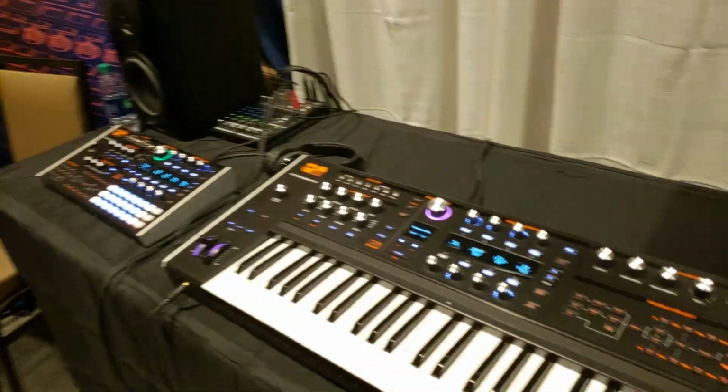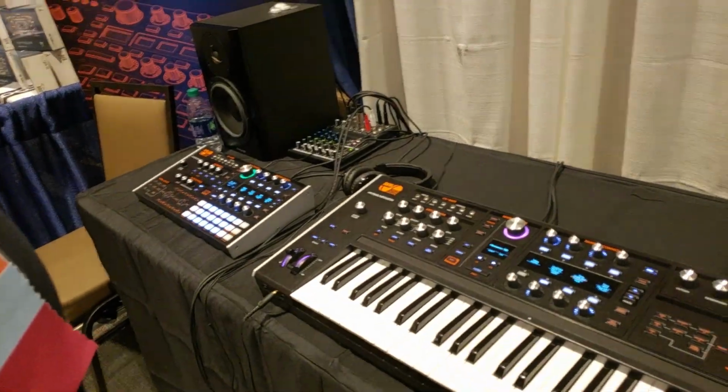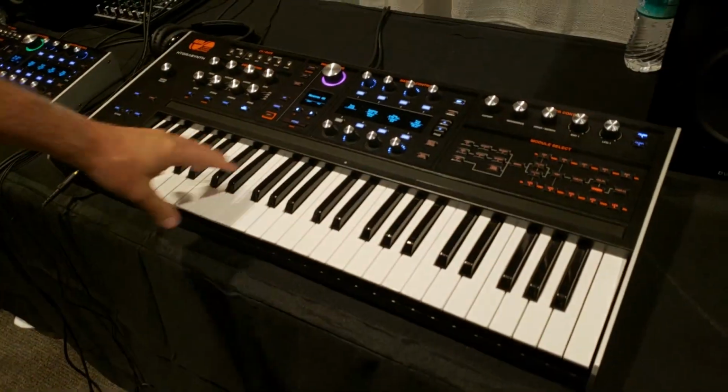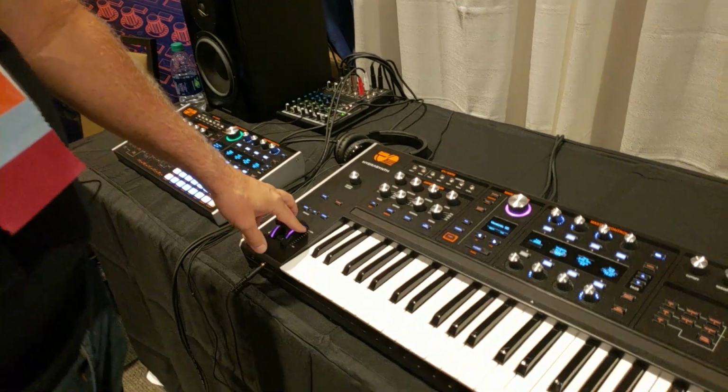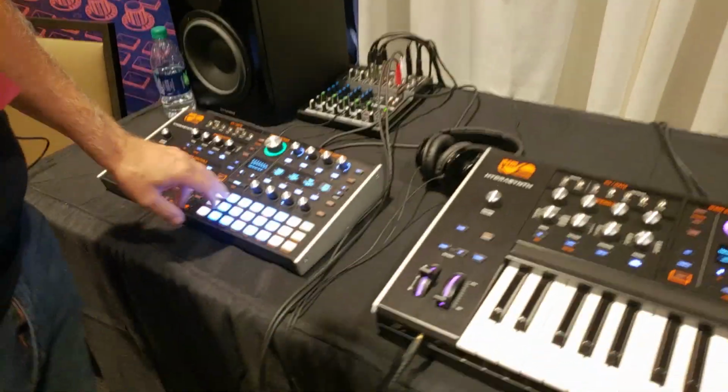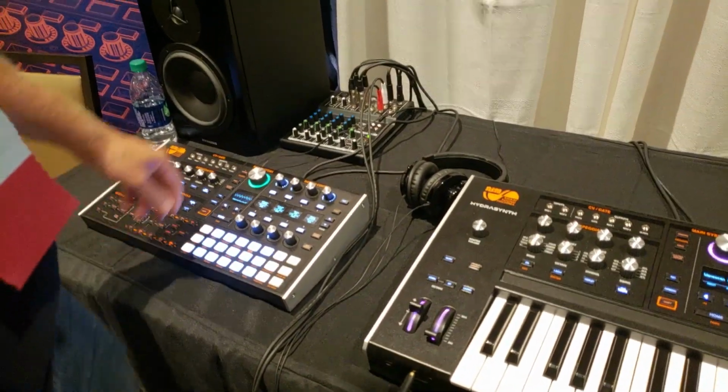What are the differences between the form factors there? So of course you don't get a keyboard, you don't get the ribbon controller. Okay. You don't get a pitch and mod wheel, but you get poly aftertouch pads. Okay. So these pads.